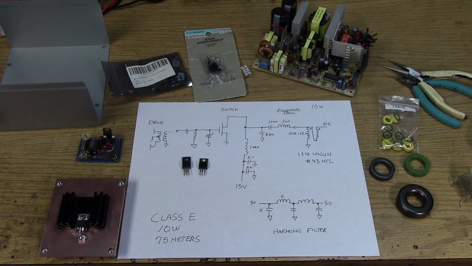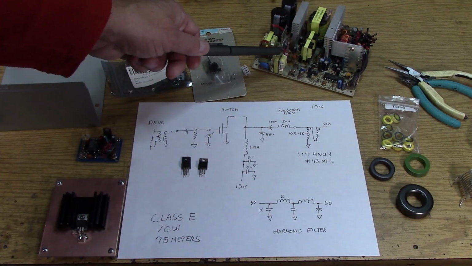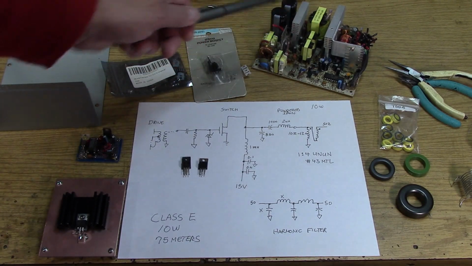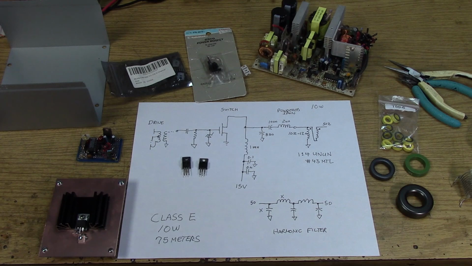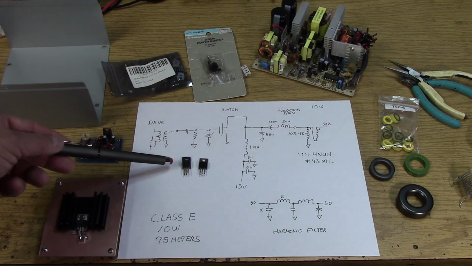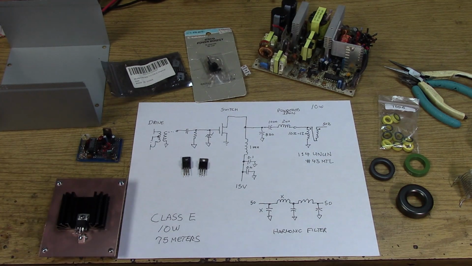Also, devices. Remember, we're stealing devices out of ATX power supplies. The modern supplies do use MOSFETs, but some of these older AT and ATX supplies are still relying on bipolar transistors. Now, a bipolar transistor switch is still a very, very good switch, and we could use a bipolar transistor in the Class E final, just like we can use a MOSFET in the final.